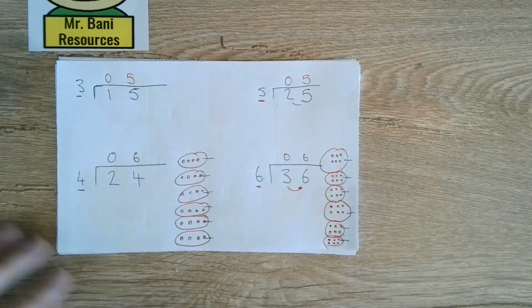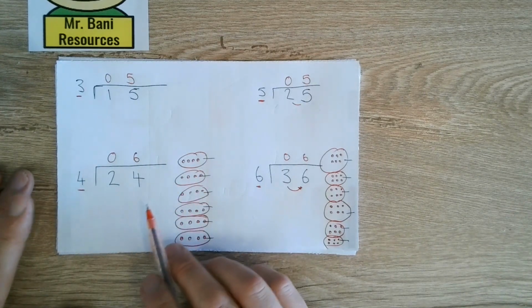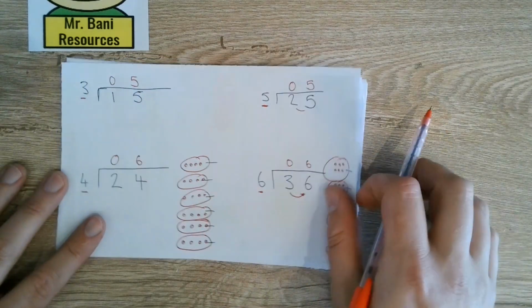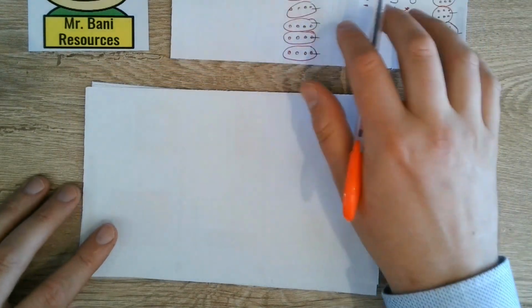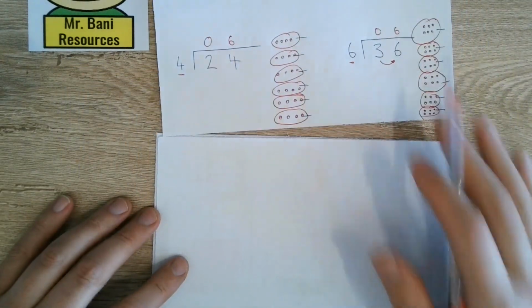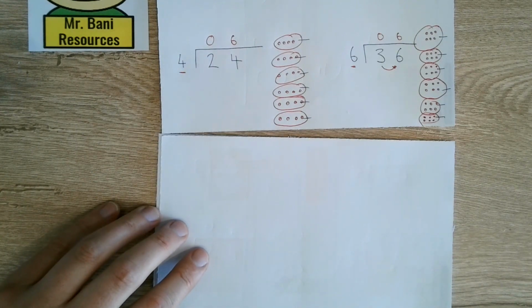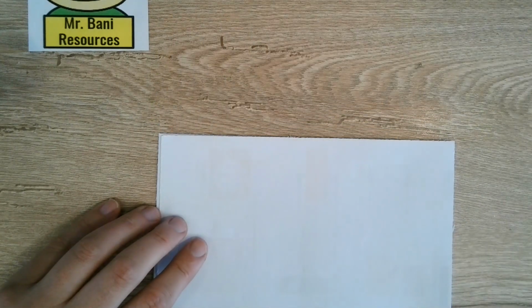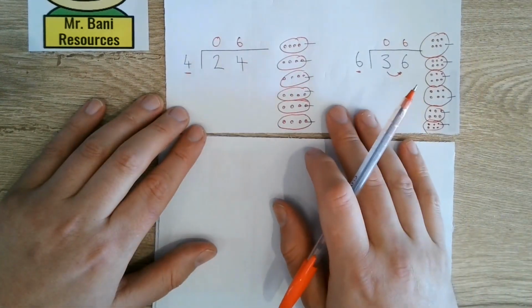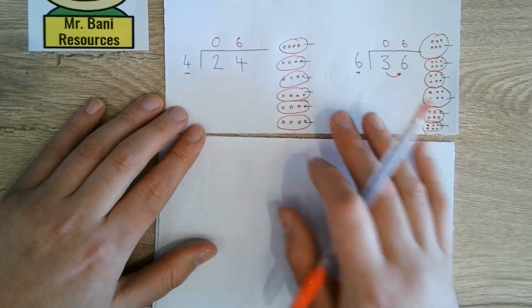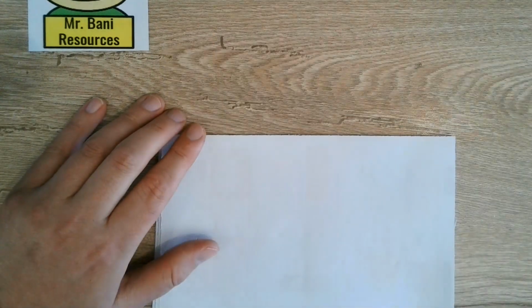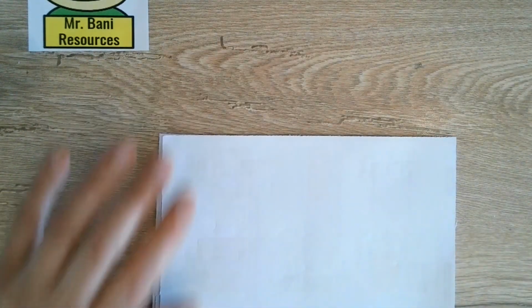Perfect. So we can go a bit deeper. You know what? We may as well. You're smashing it today. Let's go. We can step up the game a little bit more and go on what's called remainders, which means what's left. We'll do that in another video. Is everyone happy with doing division this way? Yes? Okay, perfect.